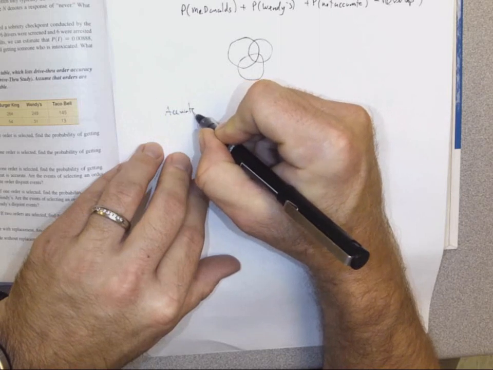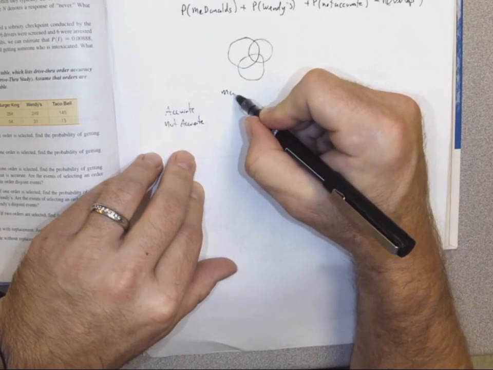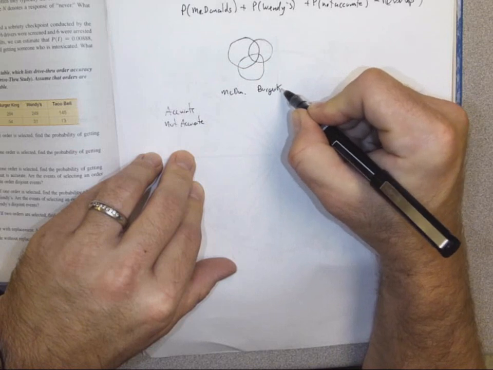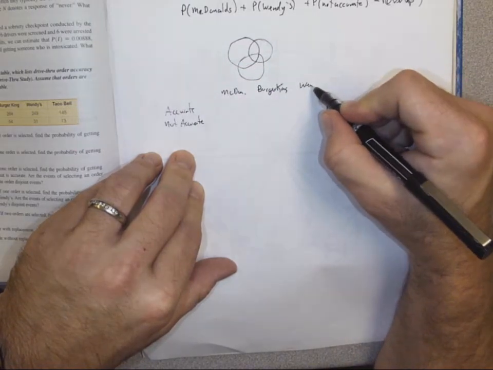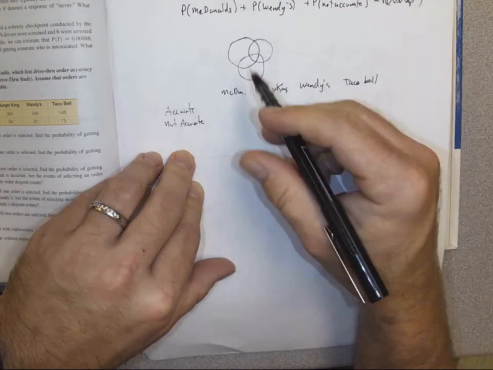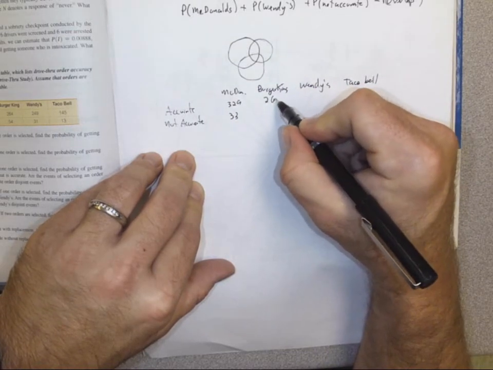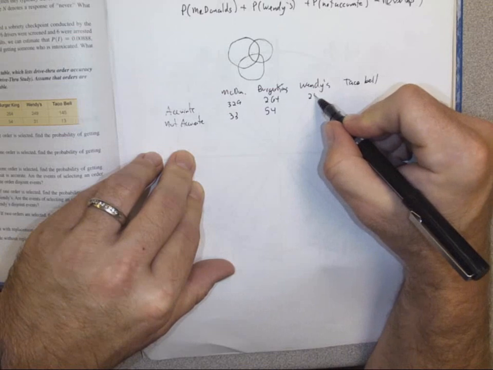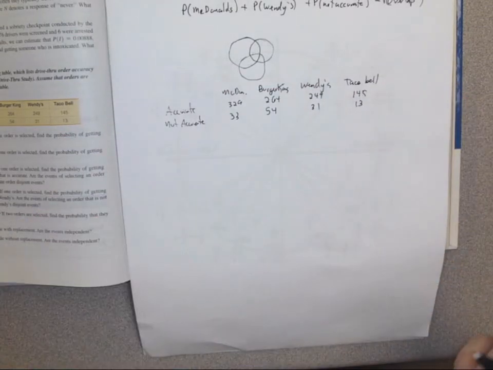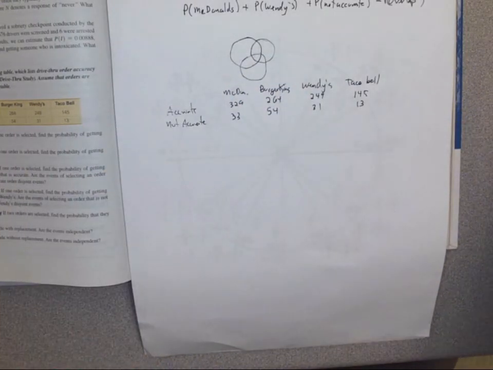Accurate, not accurate. McDonald's, Burger King, Wendy's, Taco Bell. 329, 33, 264, 54, 249, 31, 145, 13. Okay, so what I'm trying to do is I want to do this overlap thing that I was doing in class. So what I want to do is just mark them off.